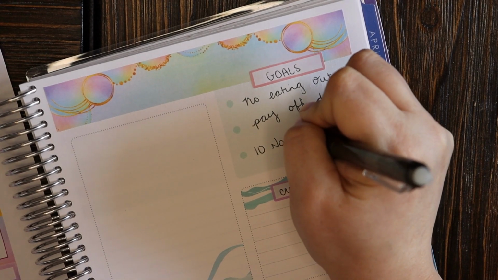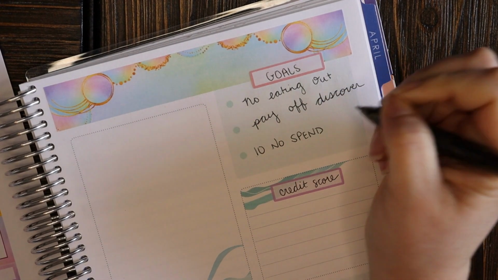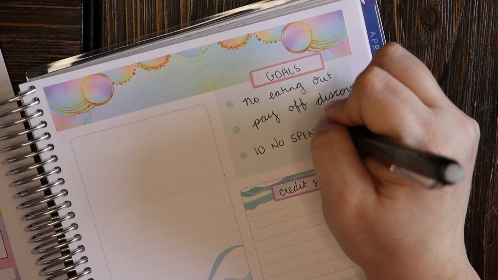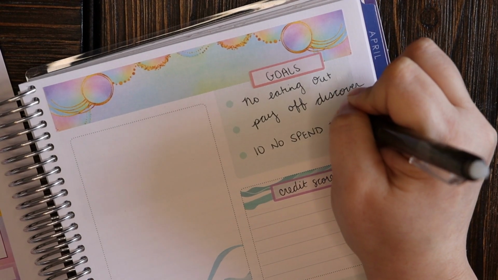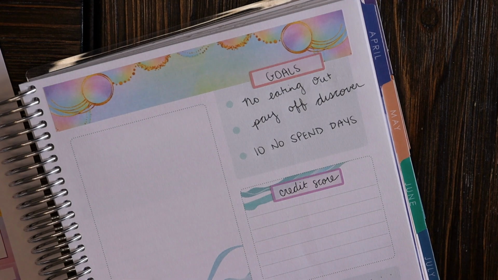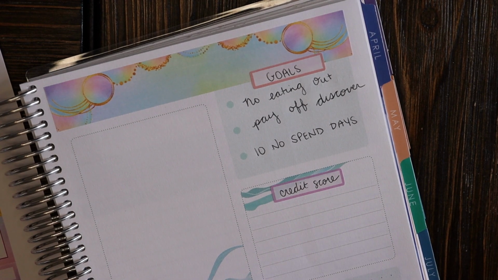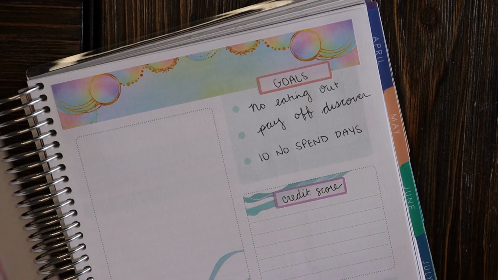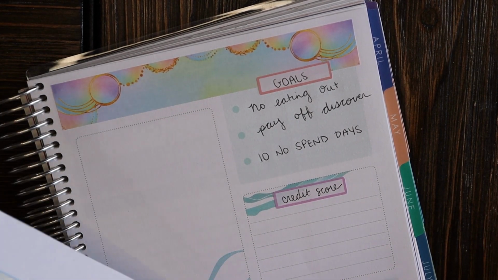We did really, really well in February with not spending money. And I just want to keep that train rolling. So we're going to aim for 10 no-spend days. March is a longer month, so I think we can do it. We'll see. And then next, I'm going to set up a little section here for our debts.